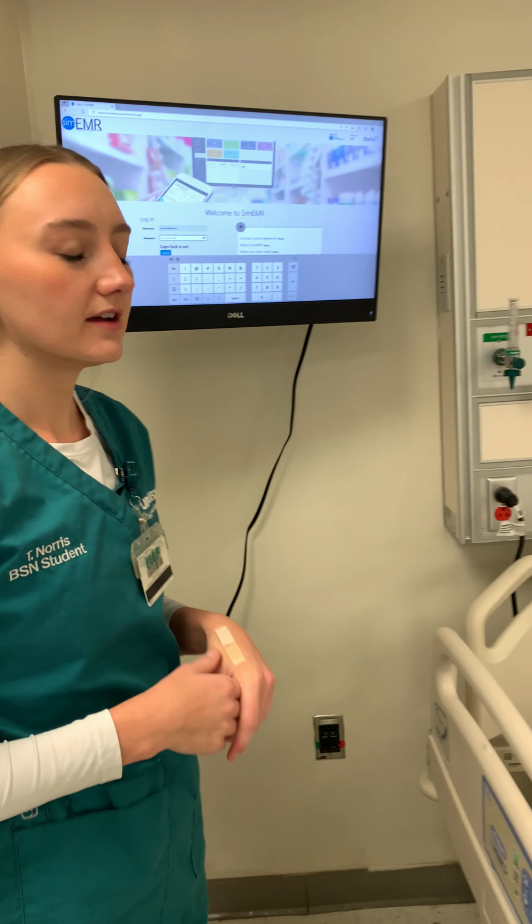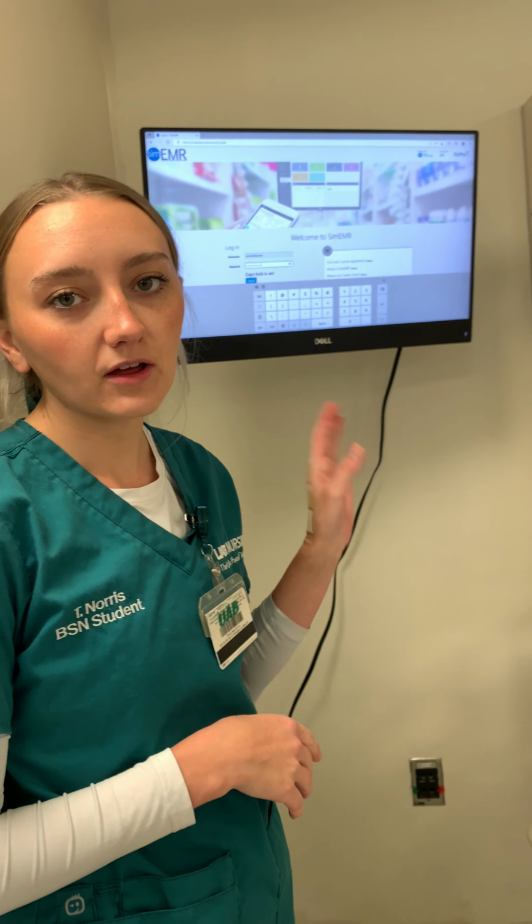Going to be your nurse today. First, I'm going to go ahead and log into my patient's medical record on SIM EMR. All right, and I'm just going to be verifying the provider's order for the CVL Dressing Change. So I'm going to go to my patient.